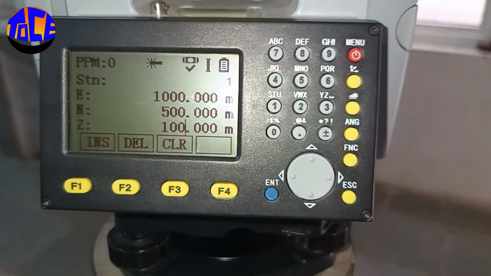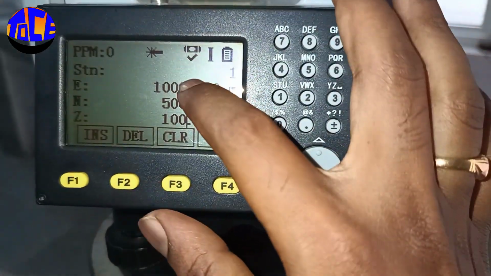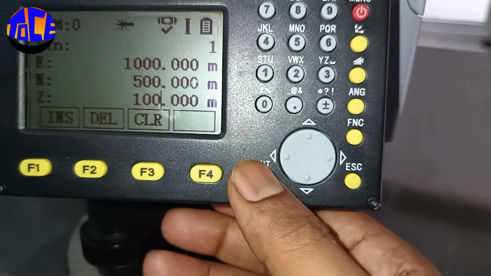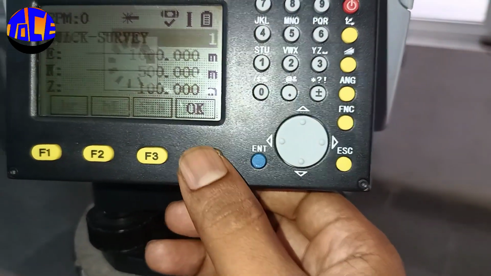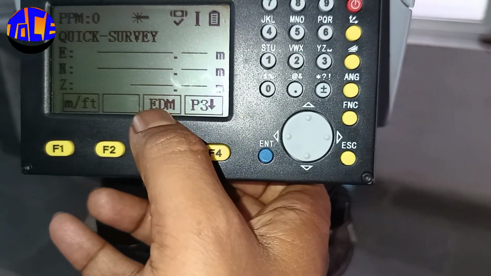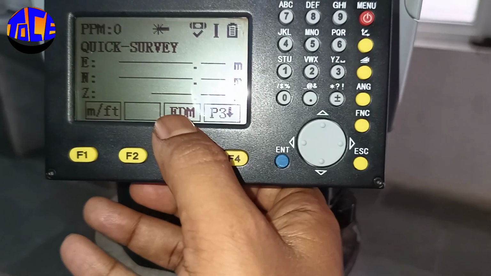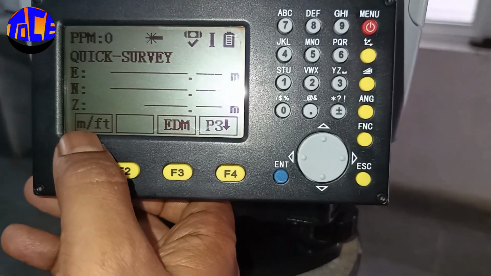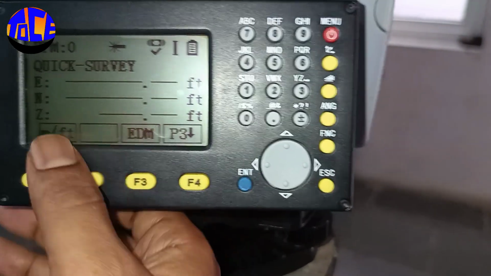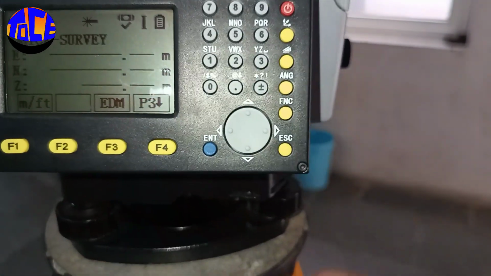Now whatever point you are measuring, it will measure based on these values. It will take this as my center and measure. Okay, so I will click enter. I have given the station, and on page 3 you have EDM, that is electronic distance measurement. You can measure the distance, and you have meters and feet. If I click this, you will get the values in feet, and if I click this again, you'll get values in meters.